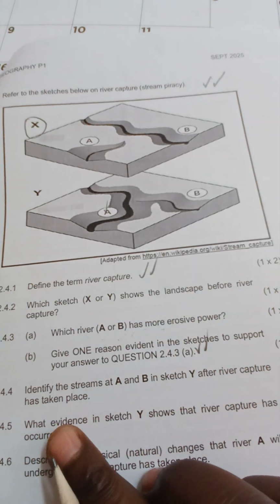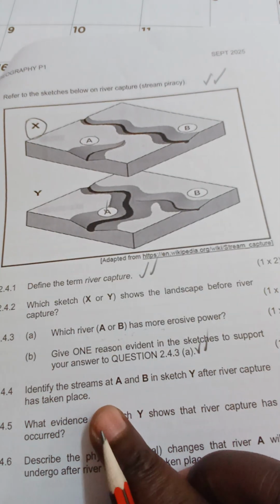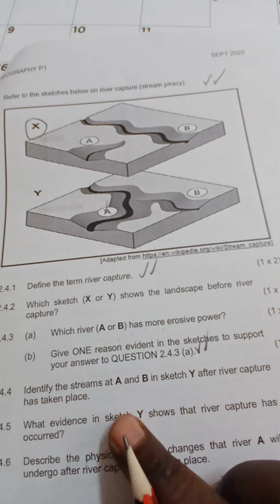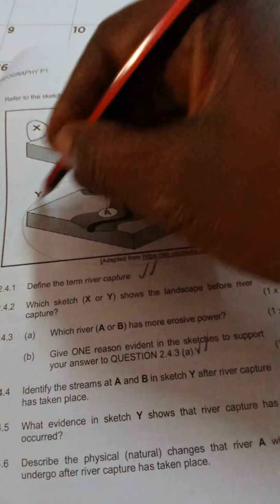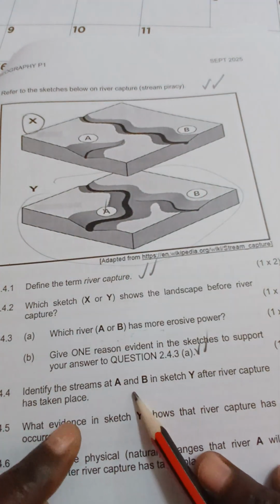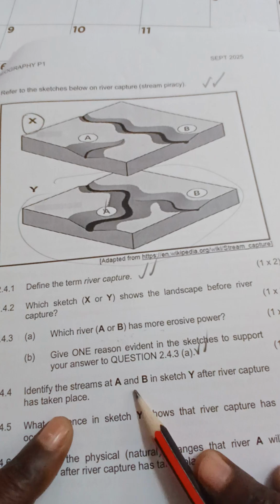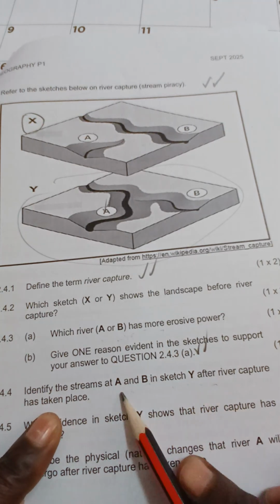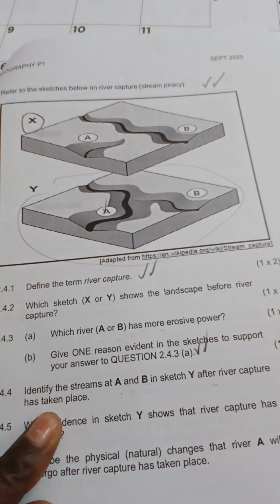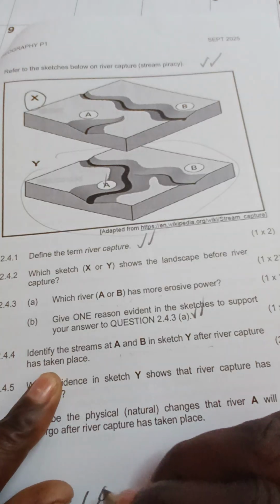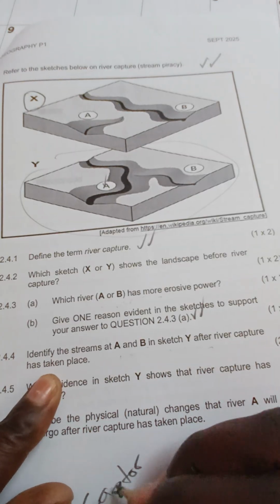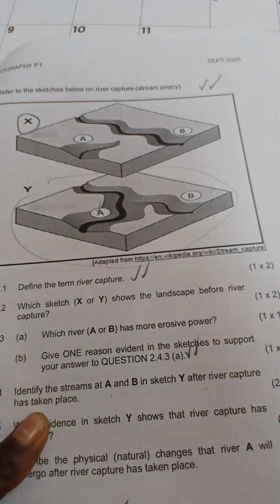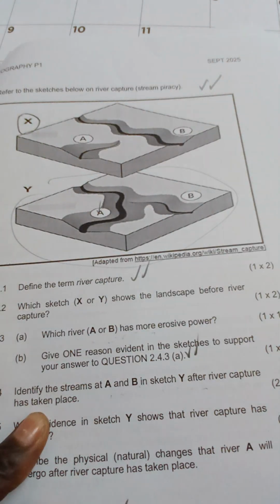Then 2.4.4: identify the streams A and B in sketch Y after the river capture has taken place, which means we are only looking at this diagram. So identify the streams A and B in sketch Y after river capture. Our A is the capture stream, because it has captured stream B, so it's the capture stream.